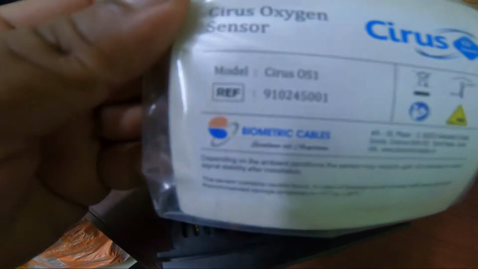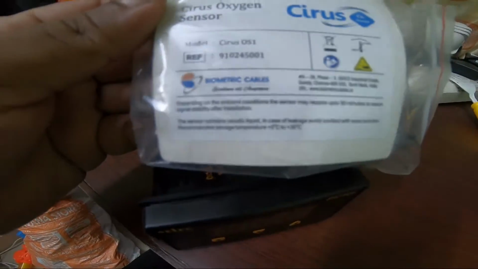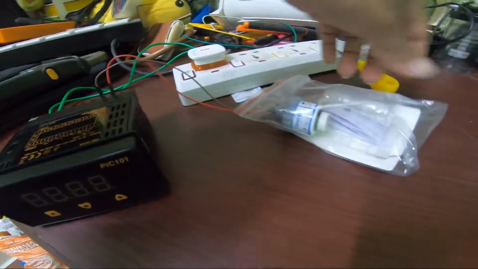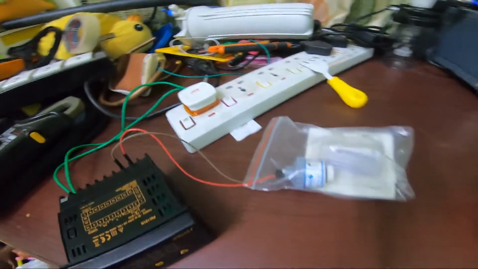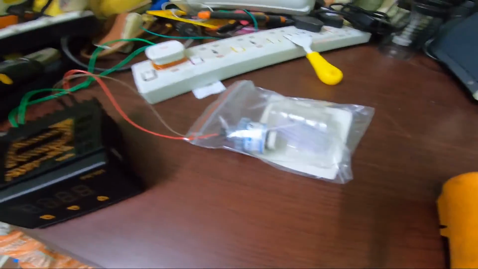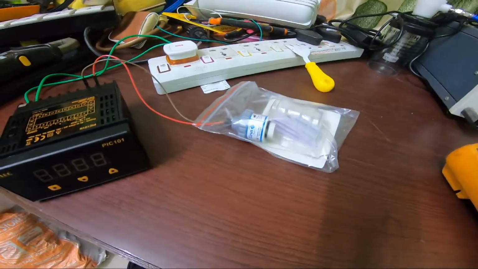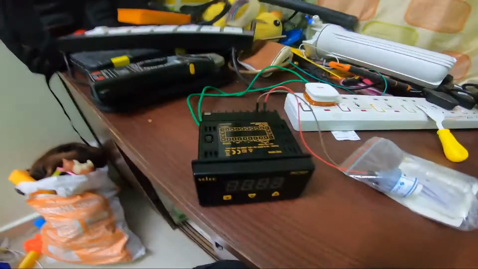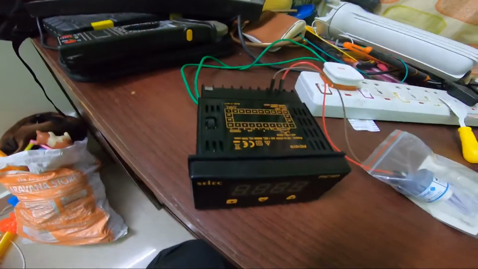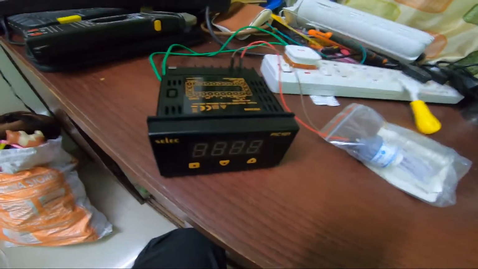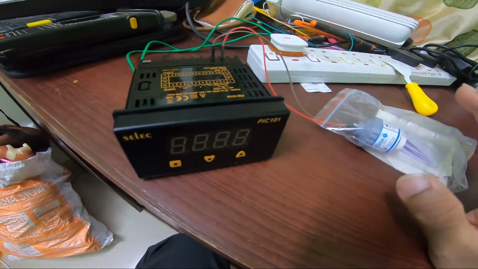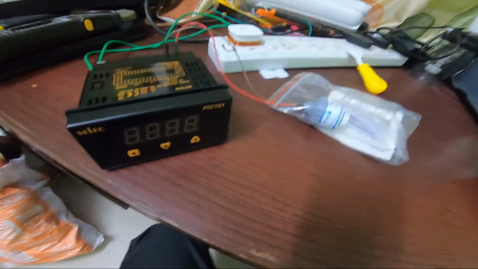This comes under OS1. This is equivalent to all oxygen sensors, which is widely used in many oxygen analyzing equipment. Okay, so let me tell you how to configure this industrial indicator with the oxygen sensor.